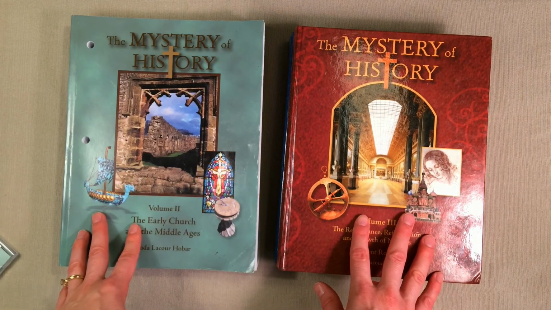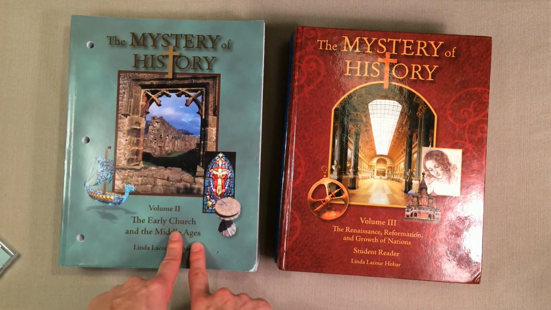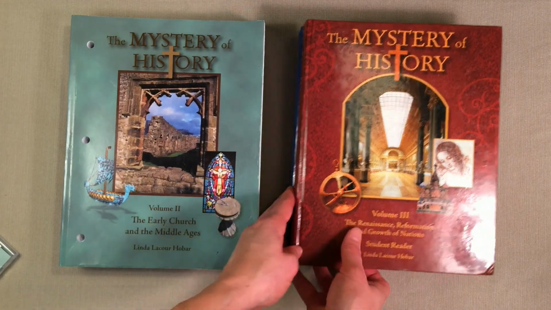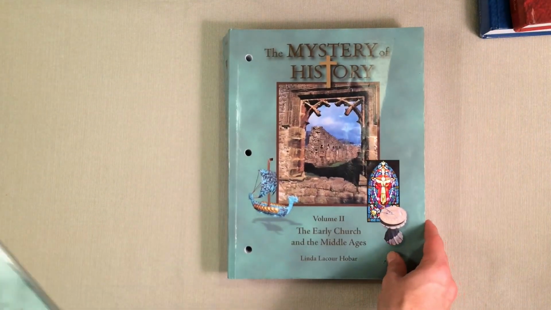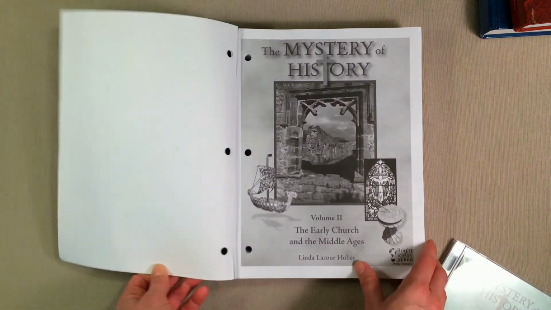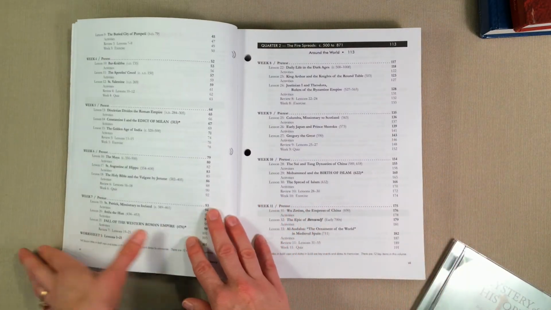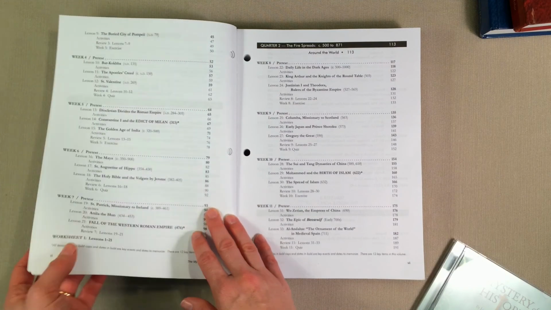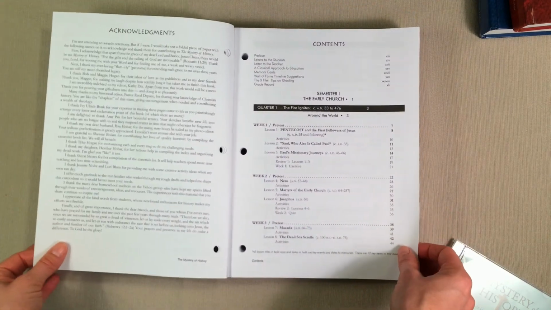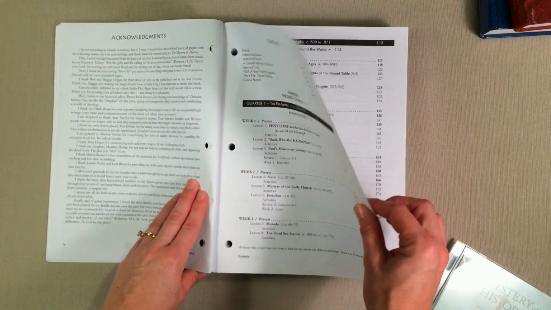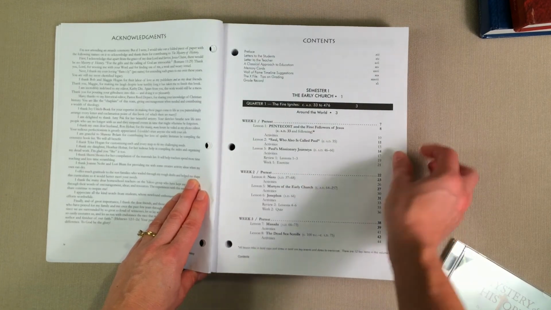Now there are a couple other differences. Volume 1 and 2, like I said, I'm going to push this out of the way here so I can really show you what I'm talking about. All right, volume 1 and 2, like I said, I believe volume 1 is set up pretty much the same way as volume 2 that we're looking at right now. Now, these pages could be ripped out easily.